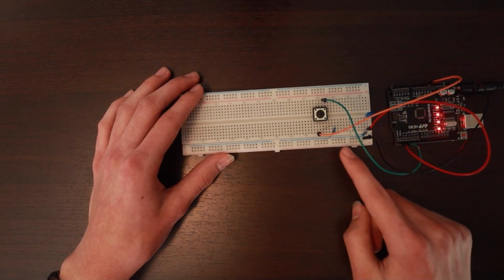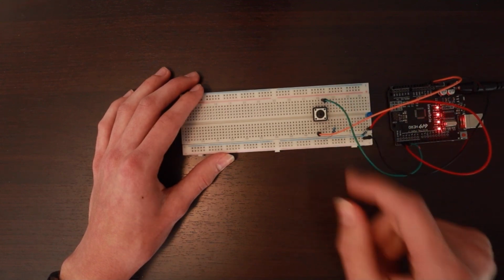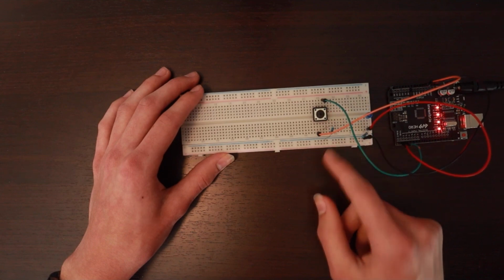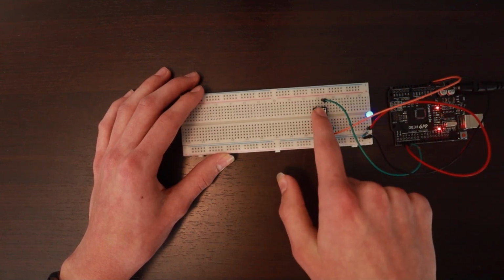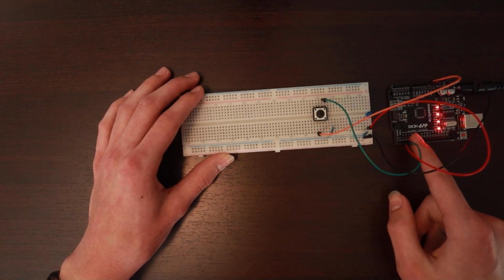When the button is up, no electricity will flow into the green wire because it's connected to ground. However, when the button is down, electricity will flow from the Arduino's 5-volt port through the button and into port 1 on the Arduino, allowing us to see that the button is pressed in our code.